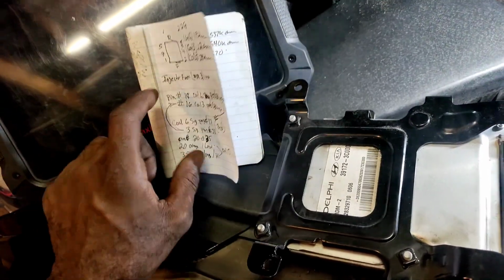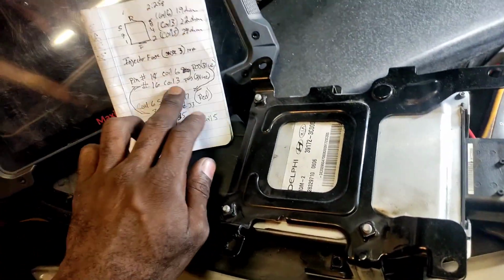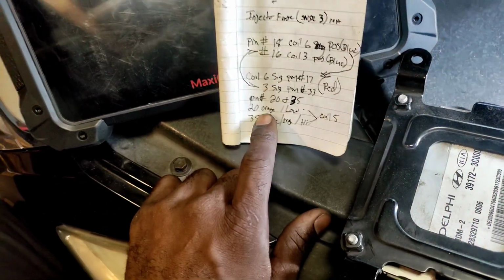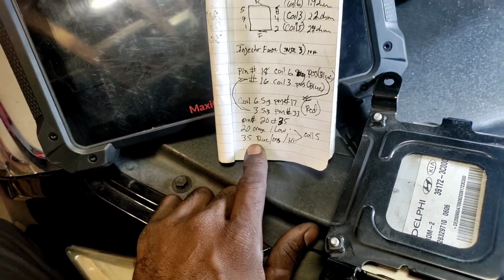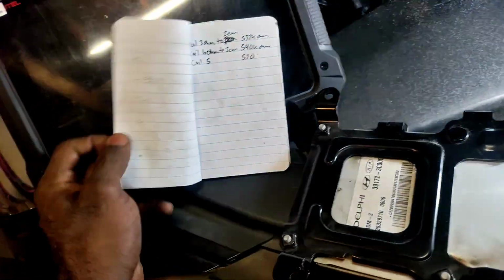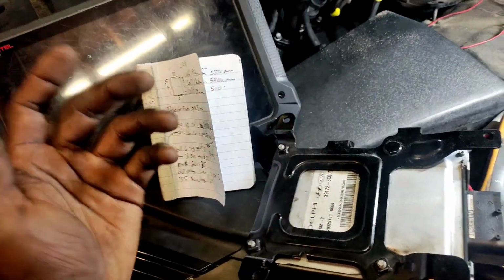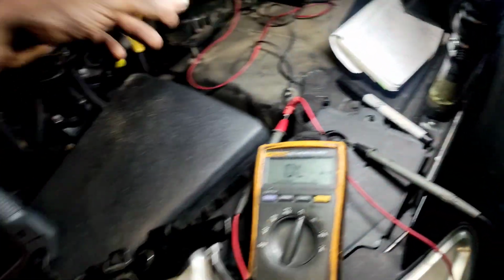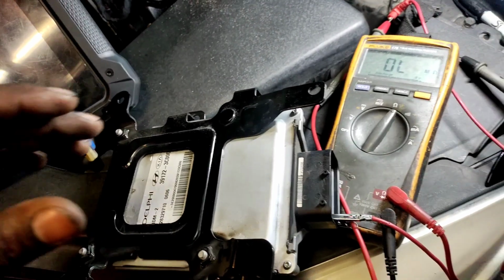So pin 17 and 18 are going to be for coil 6. And if you care, number 5 is going to be pin 20 and 35. That's coil 5. I'll put some wiring diagrams in here. Like I said, I'm kind of everywhere right now because there's a lot going on.